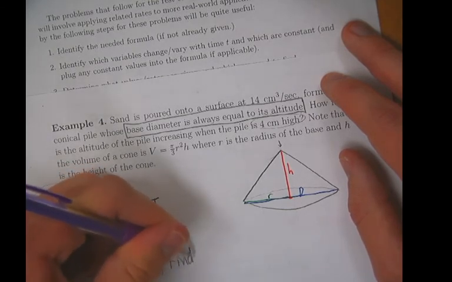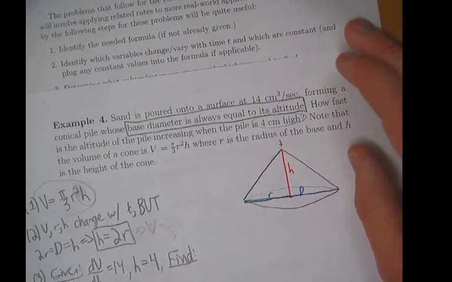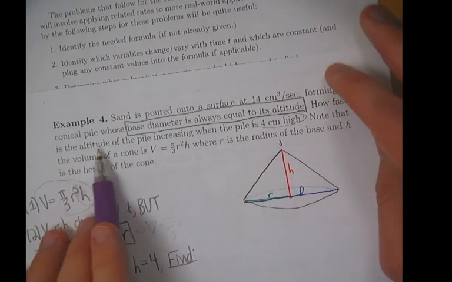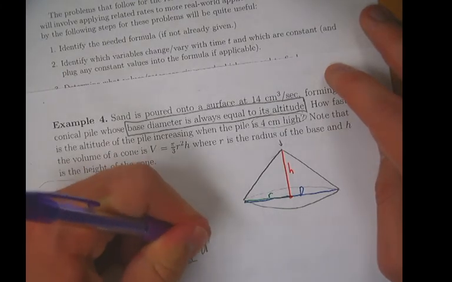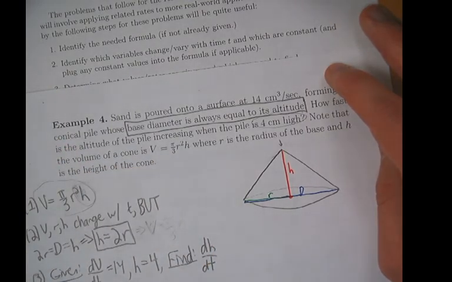But now we have to find what? We need to figure out how fast the altitude of the pile increases. So that tells us we need to ultimately figure out dH/dt. In this case, we have to be a bit careful.